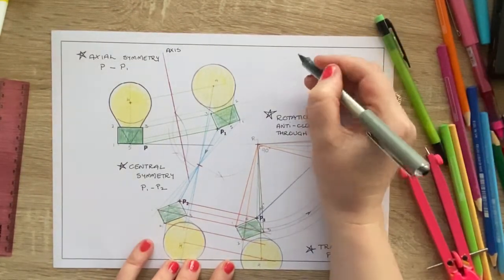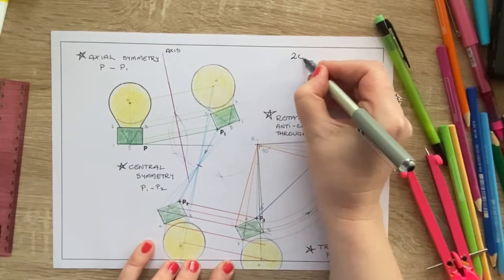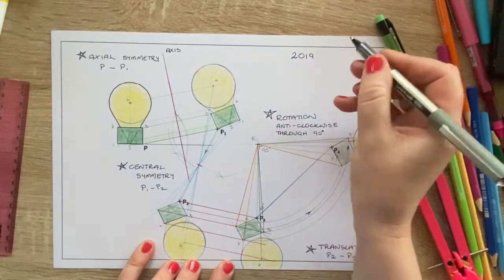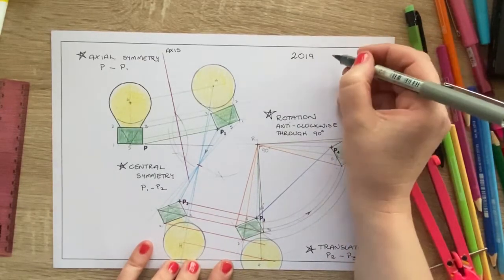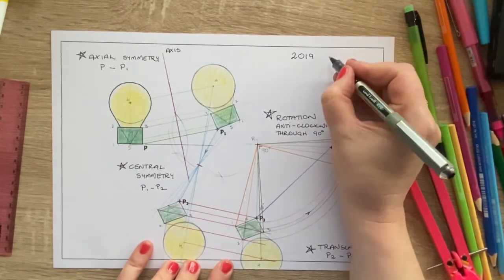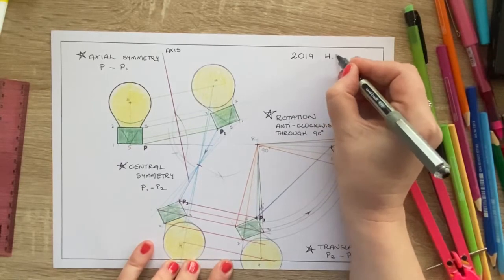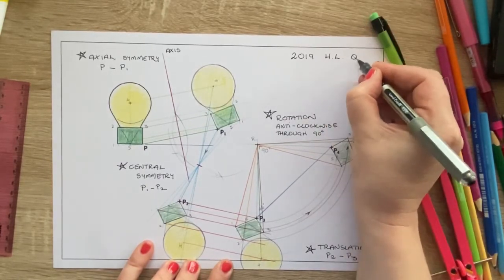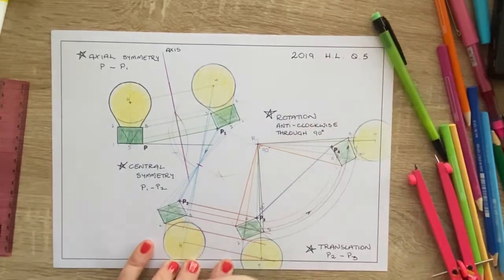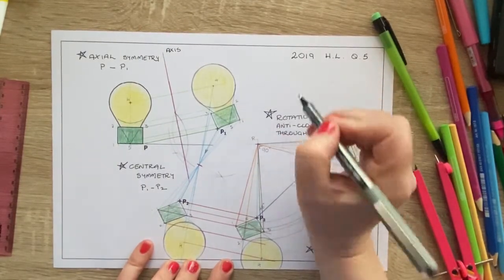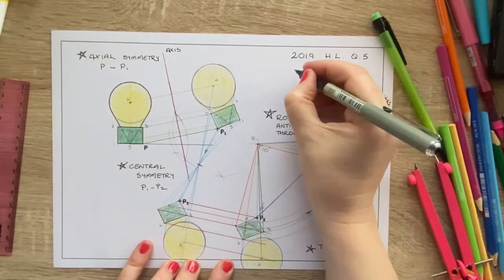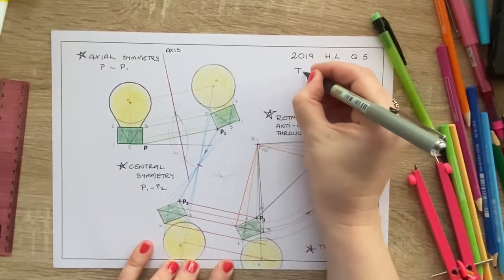And more importantly, this was 2019. Last year's junior certs who thought they had it hard, but in comparison to this year, it's quite different. 2019, higher level, HL, question 5. And question 5 is at higher level, and probably always will be. Well, actually it won't because of the new junior cycle, but anyway. But at the moment, question 5 is always transformation geometry.